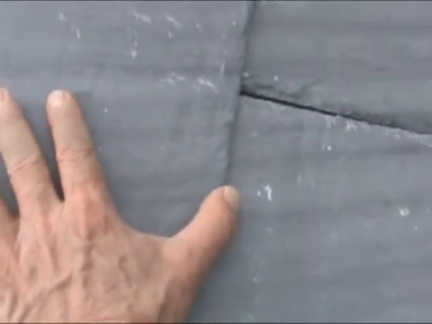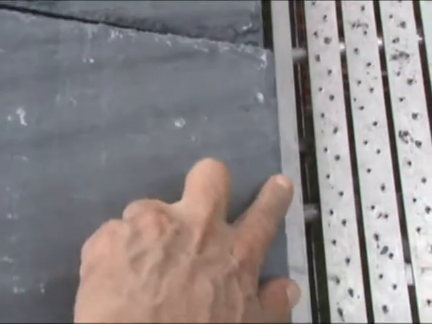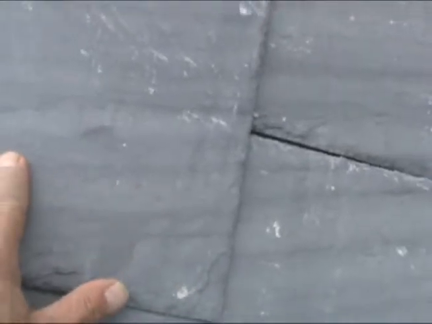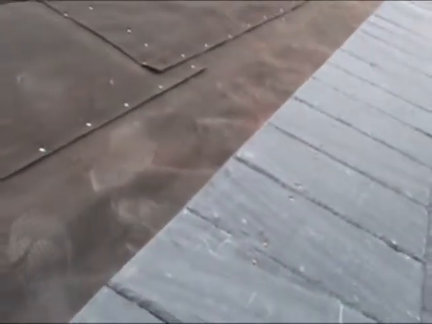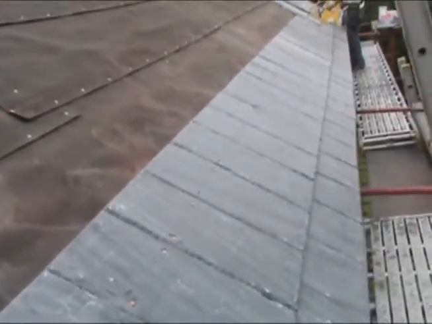So what we're doing here is we're overlapping, we're giving this a 5-inch headlap. So here's the 1st course, 2nd course, the starter course is underneath. This is 7 inches, we have 5 more inches underneath there. Now 5 inches is excessive, it's not typical. Typical on a roof like this would be 3 inches.